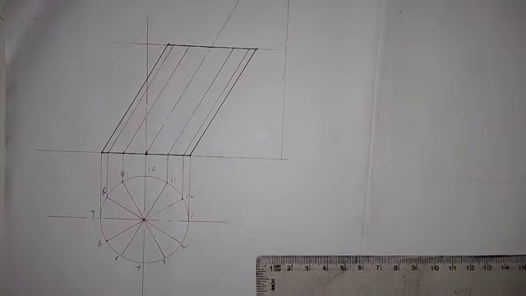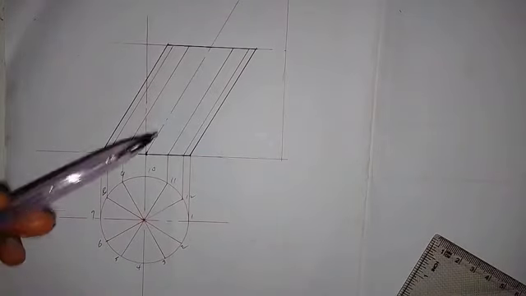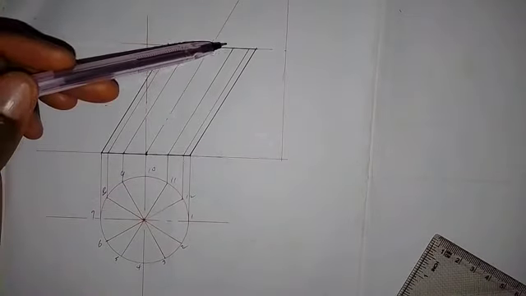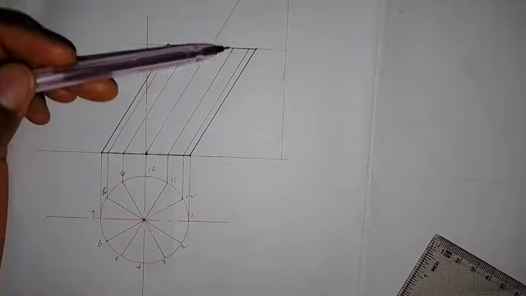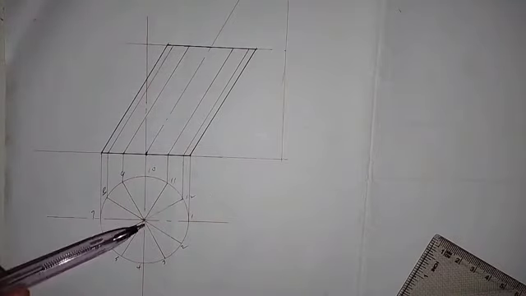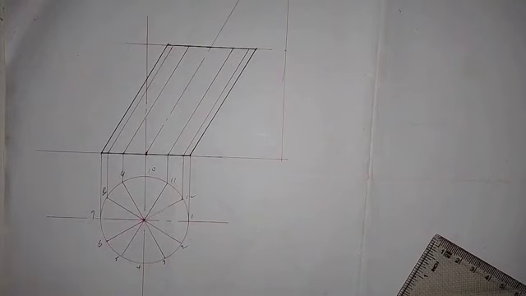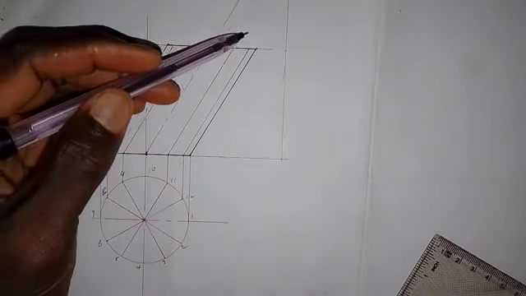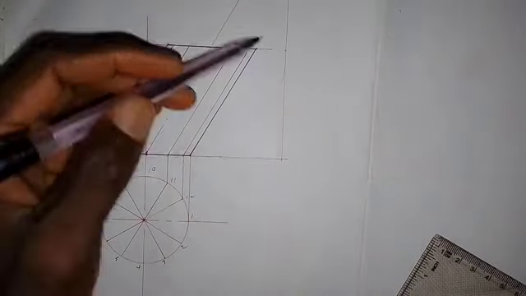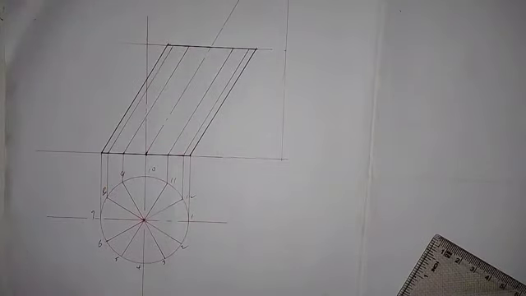So what about the plan? As we have the plan, part of the plan will be covered by this part of the front elevation. So we are going to make it thick, but it's not everything that we are going to make thick. But before that, when we are looking at this object in this direction, we are going to see the circular top here. So we need to bring that out. So this I'm going to do.